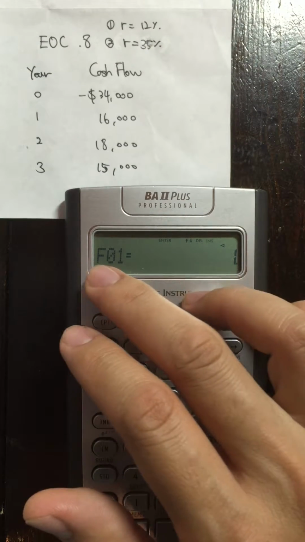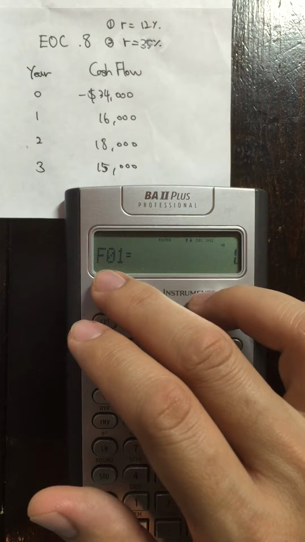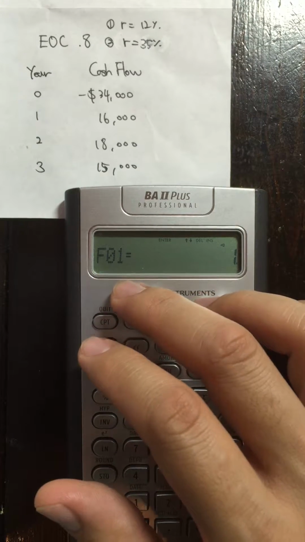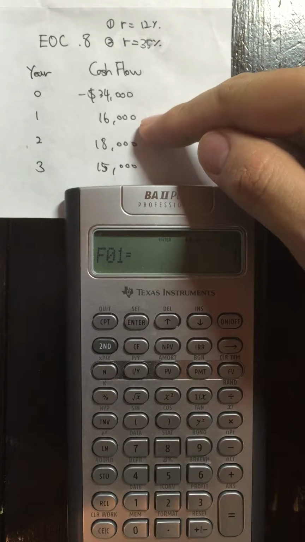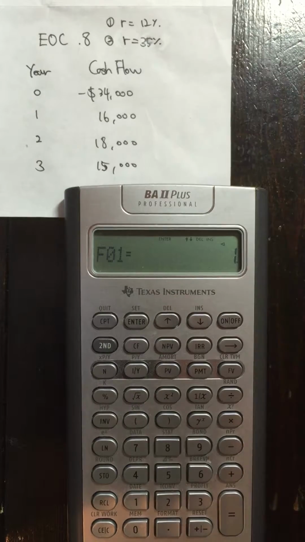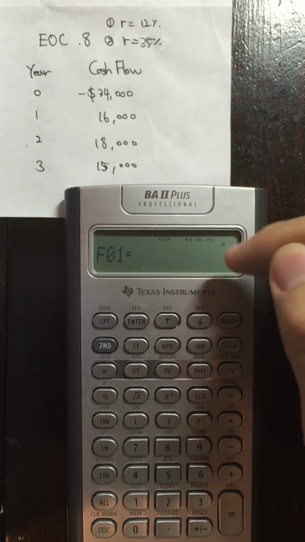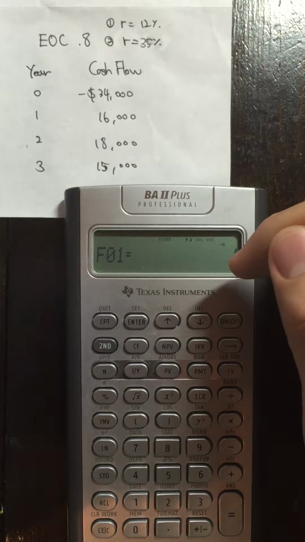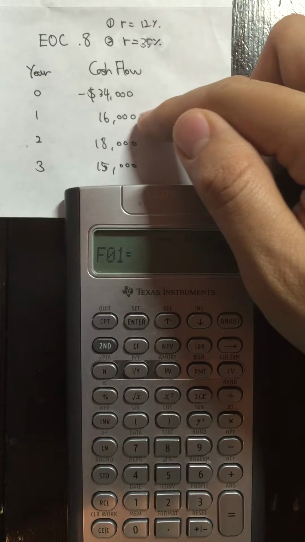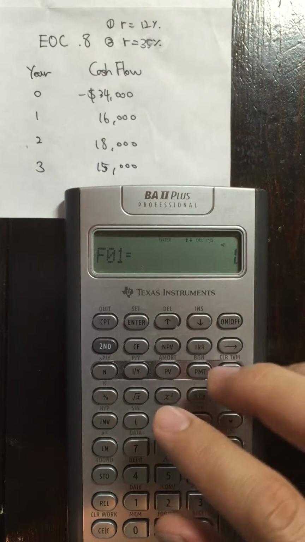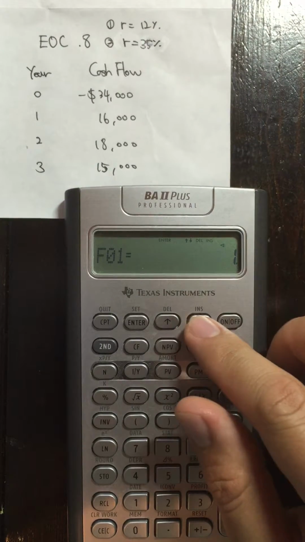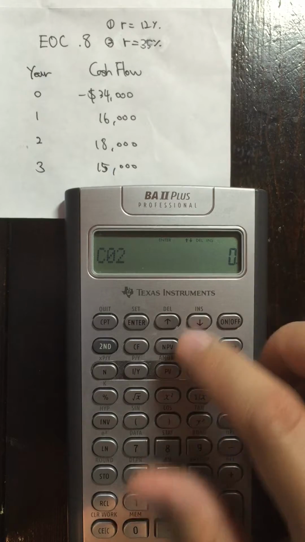Then you see F01. What is F01? This is not cash flow. This is the frequency of the cash flow. For example, if there is a 60k cash flow that occurs 3 times, then you can put a frequency of 3 for the 60k. But this time there is just one 16k at time 1, so we can just put the frequency of 1. It's already in there, so we can just go down.